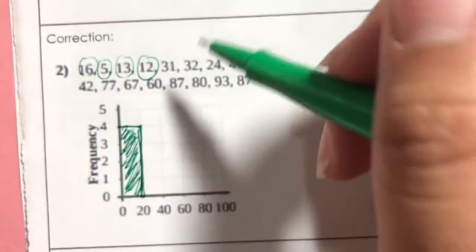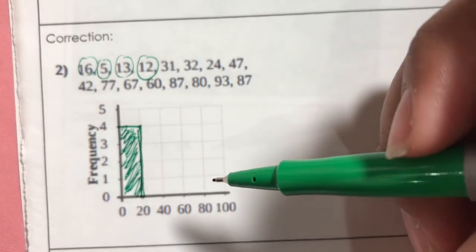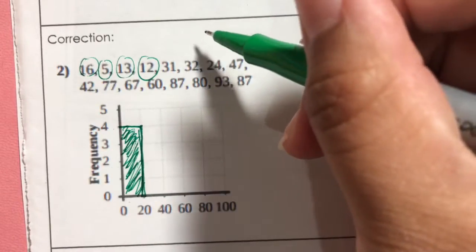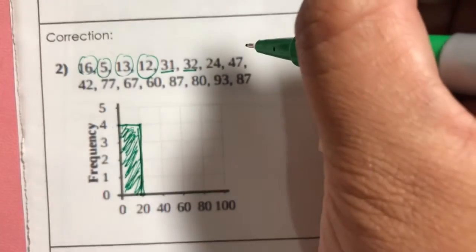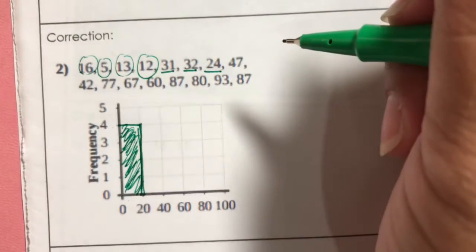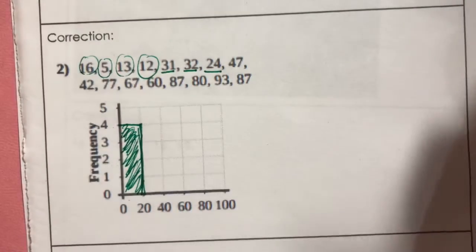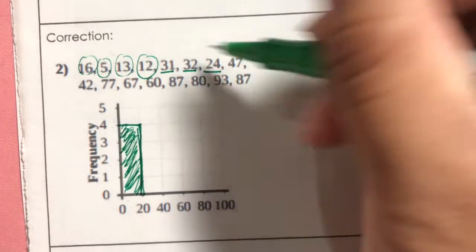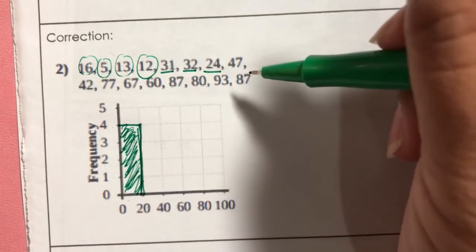Okay, now we need to look for numbers that are between 20 and 40. Okay, so let's see what numbers fall in between 20 and 40. So we have 31, 32, 24, and it looks like that's about it. And make sure whenever you're creating a histogram to double check whether there are any other numbers in the data set, because, as you can see, this data set is not put in order from least to greatest.